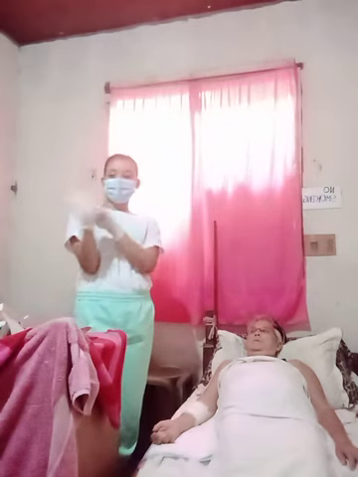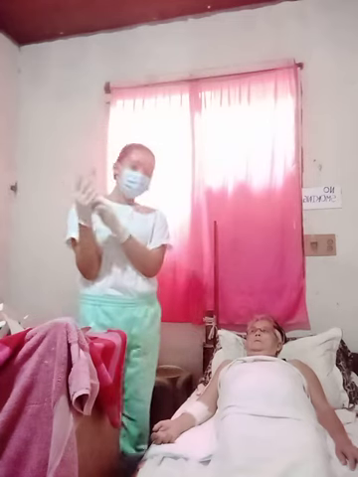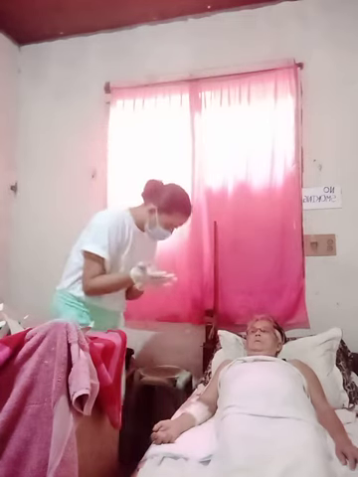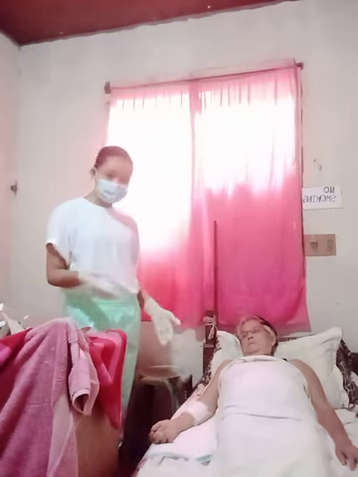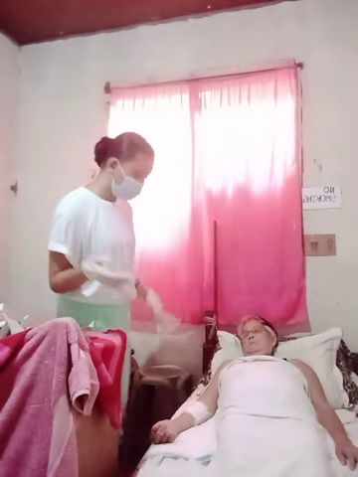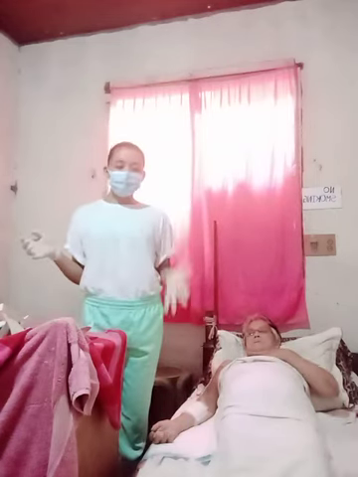Then inspect the wound for appearance, the character of the drainage, and the type of suture and drains. Then cleanse the wound with prescribed antiseptic solution or normal saline, and clean the wound from the least to most contaminated area.